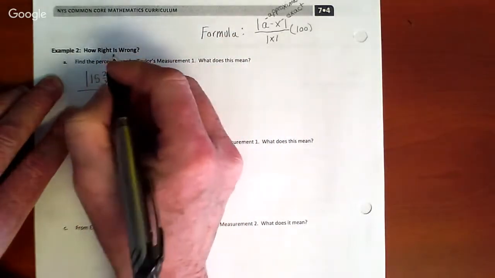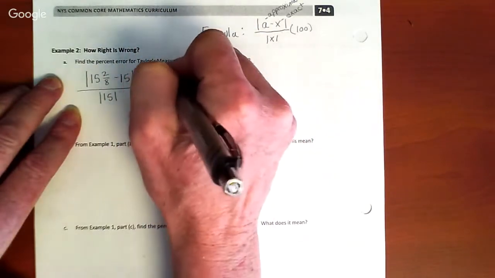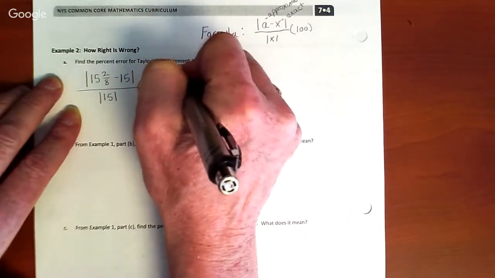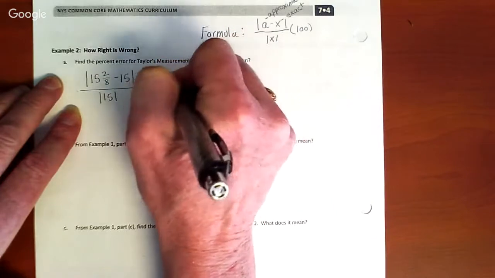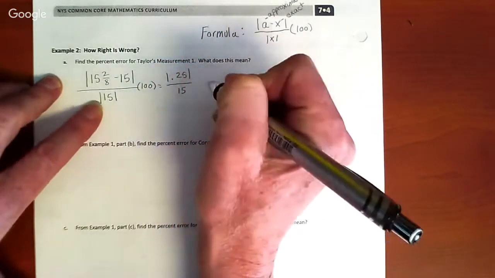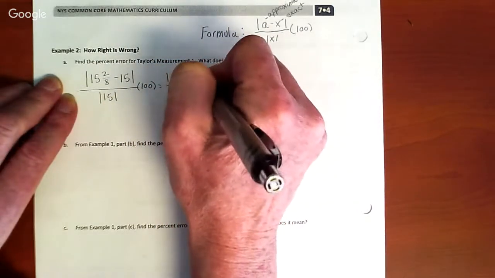So taking that absolute value, we have the absolute value of 0.25 over 15, because we took that absolute value, times 100.